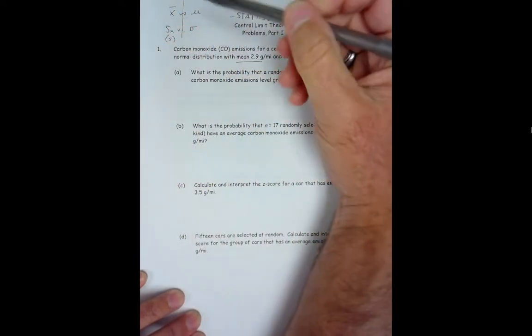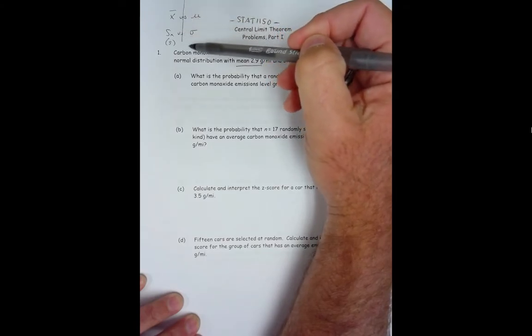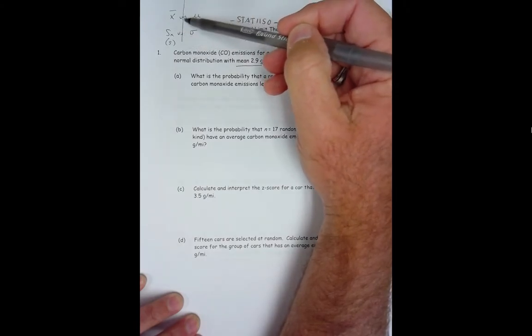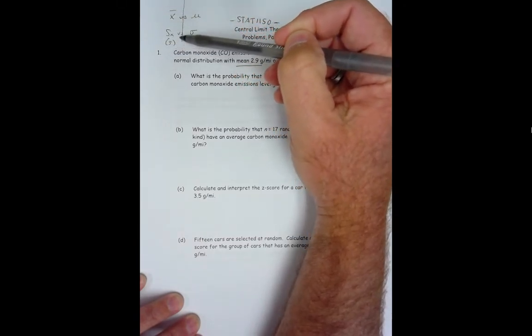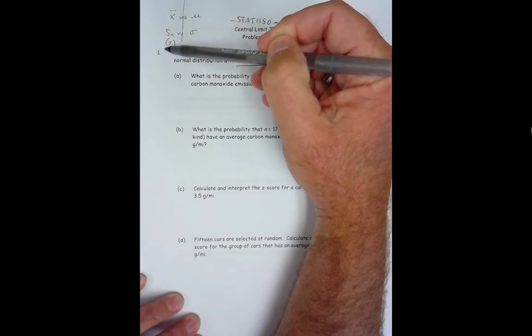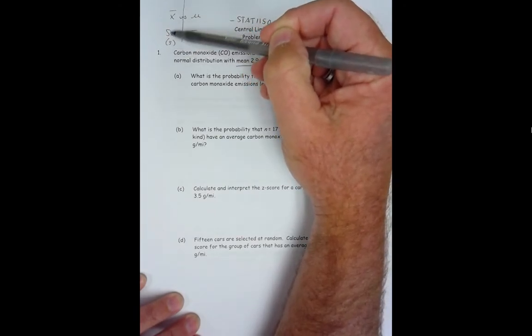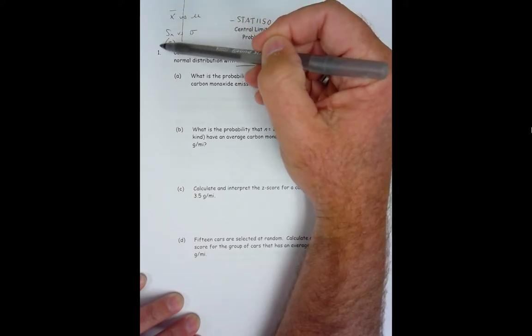This notation over here represents things we call parameters, and they describe values in populations. This notation on the left-hand side over here, we call those statistics, because it's x bar and S of x. And these represent values from a sample.